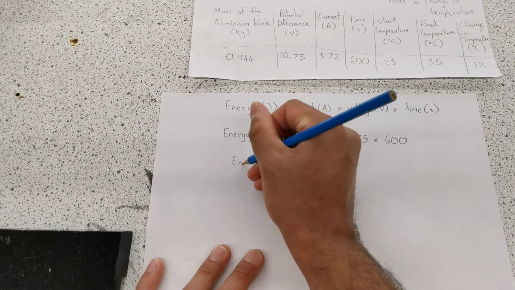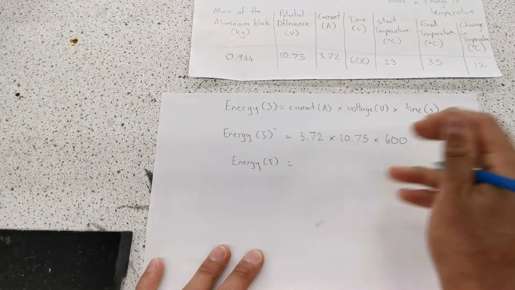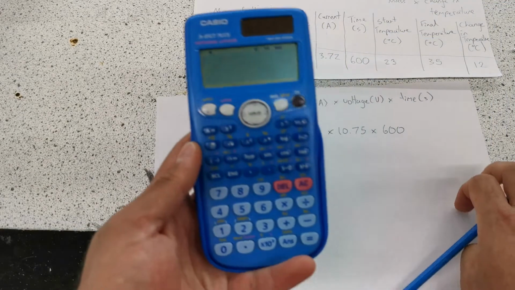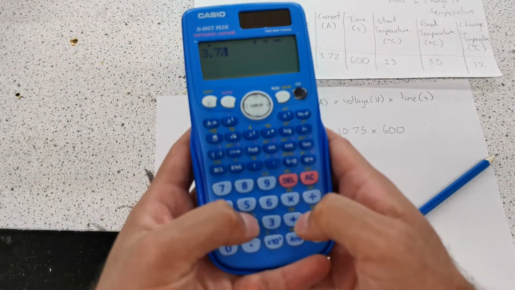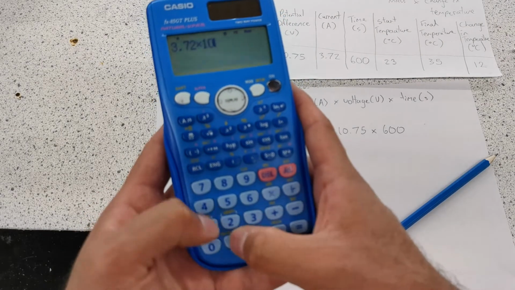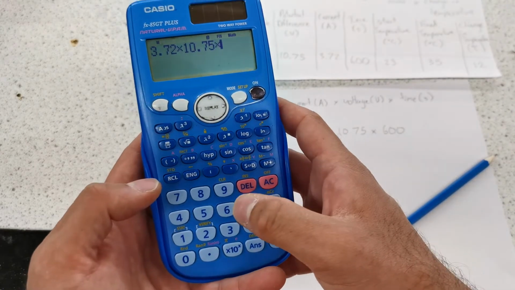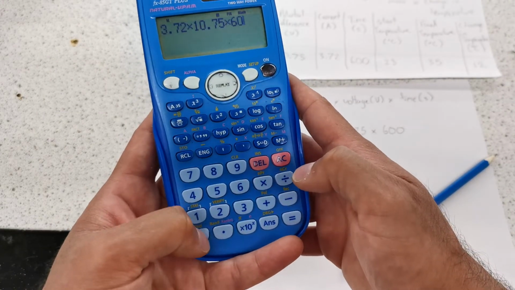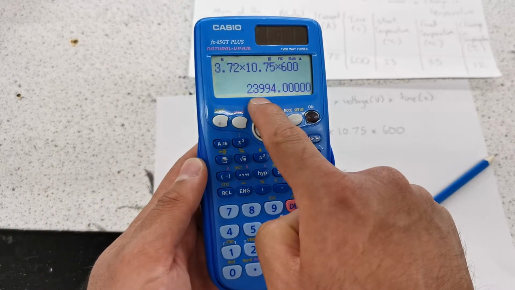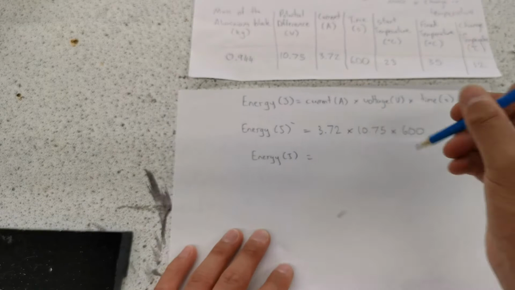So the energy transferred to the block equals 3.72 multiplied by 10.75 multiplied by 600. And that gives us 23,994 joules.